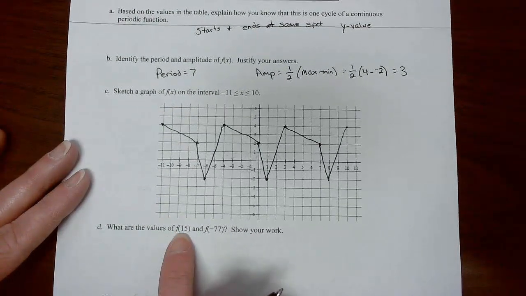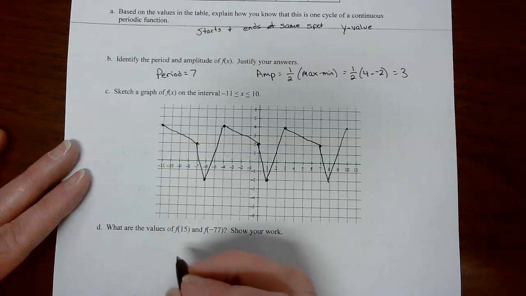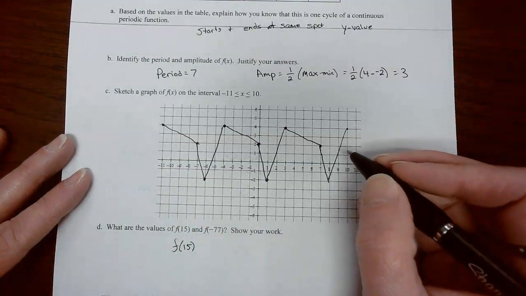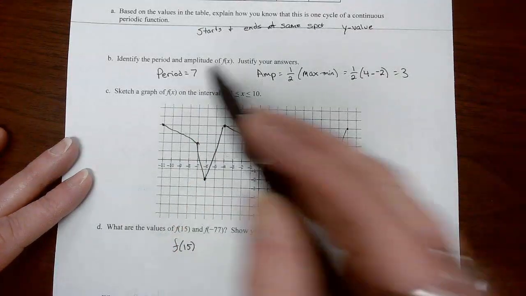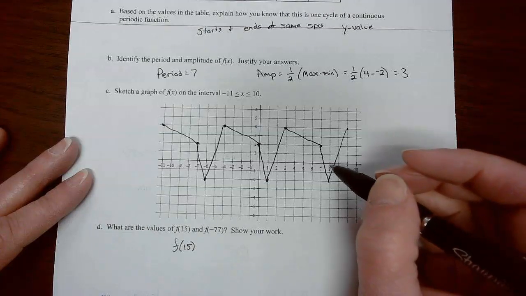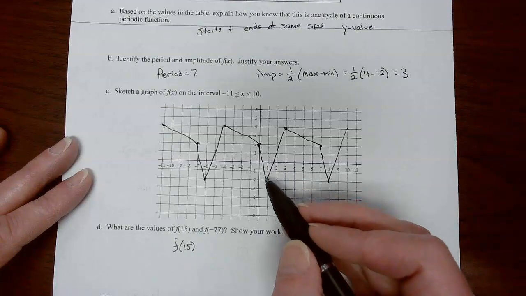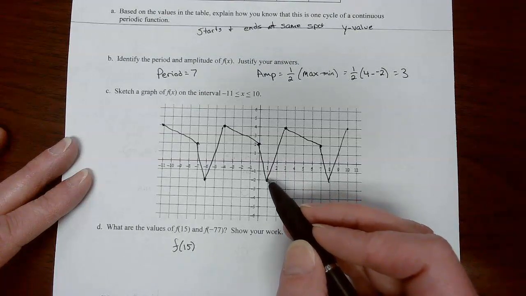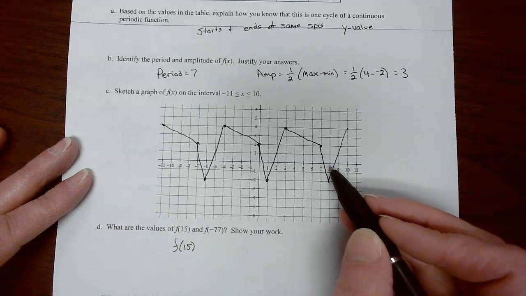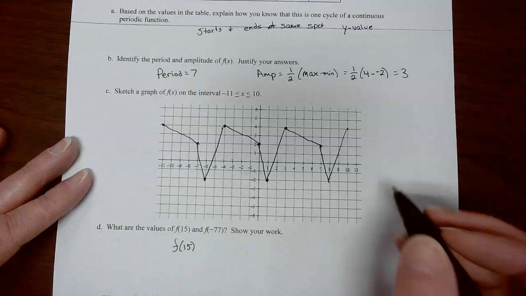Now, what would be the value of f of 15? So, let's think about that. f of 15. So how far are we? Our period is 7. So 7 steps away, I'd be at the same spot. So look at, when we're at 1, I'm at -2. 7 steps later, I'm at 8. 7 steps later, I'd be at f of 15.